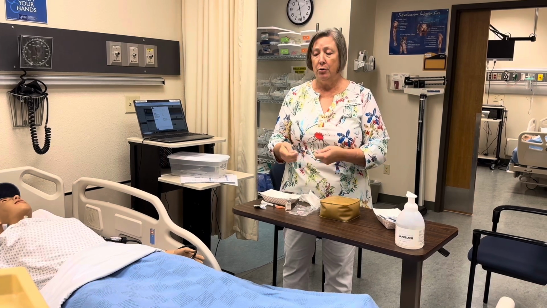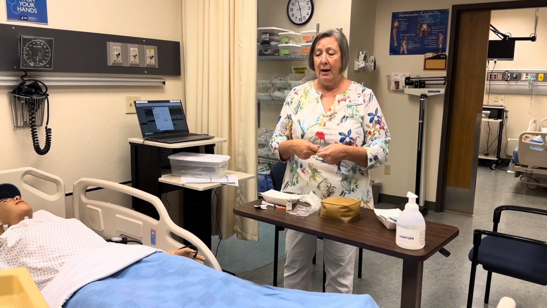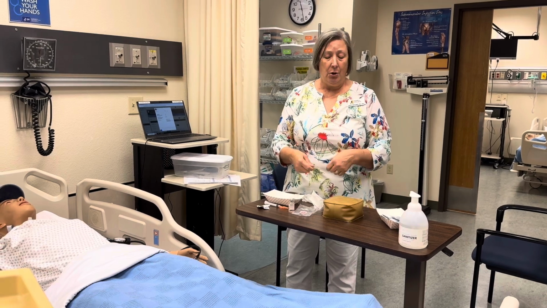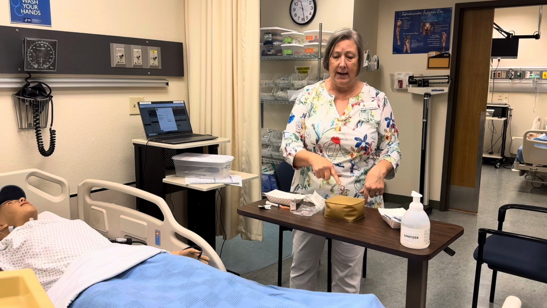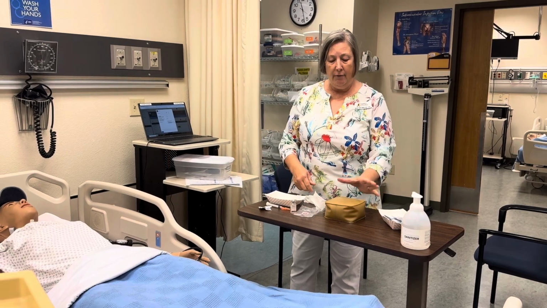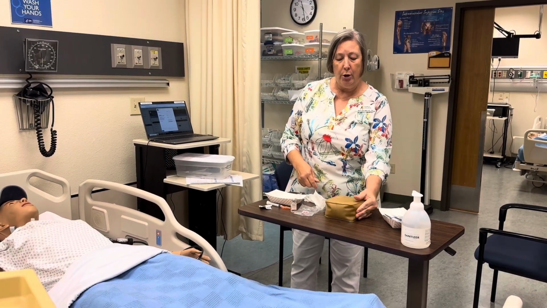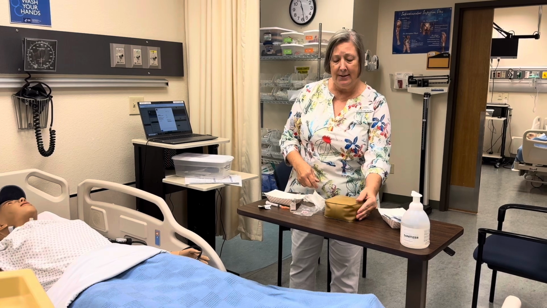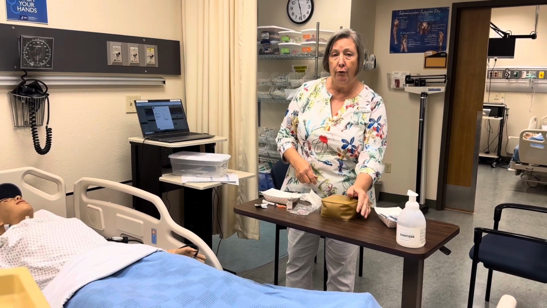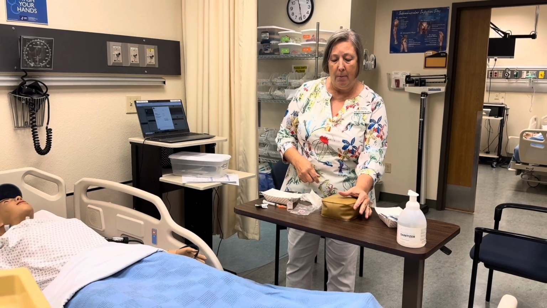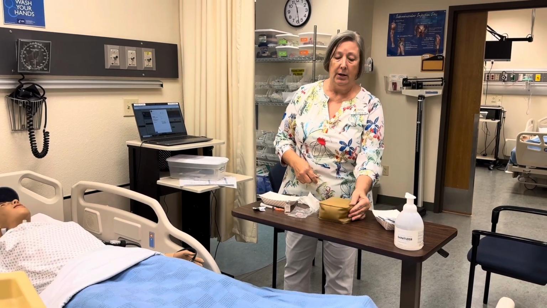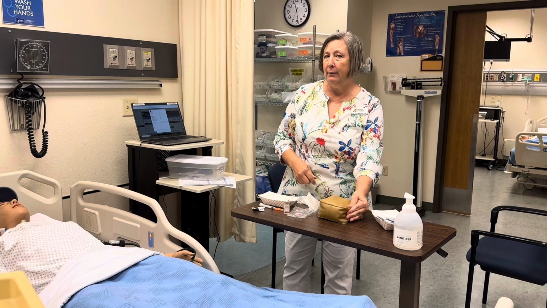This is the same if you're doing an IV as well. So wherever you have cleaned, you're now not going to come back and touch over that site. So just be really careful when you pinch or when you pull to do your injections, that you're not pulling over where you're going to give the injection. So you wouldn't bring your thumb across this way and hold it. So you're just going to come down on the side.